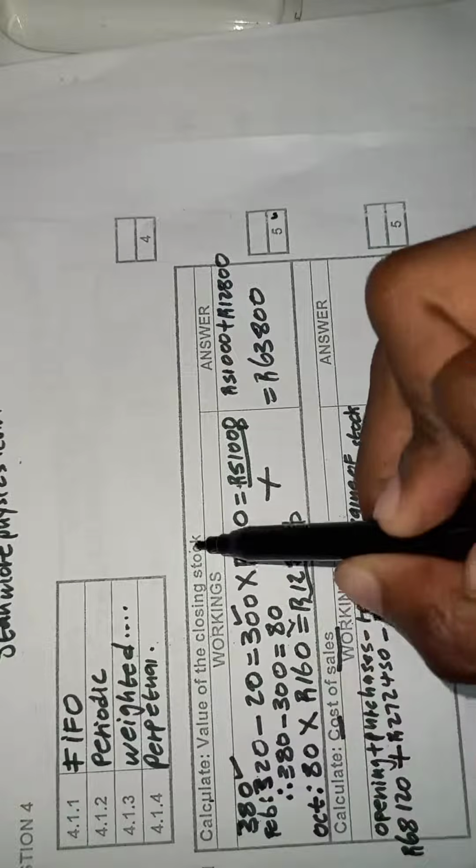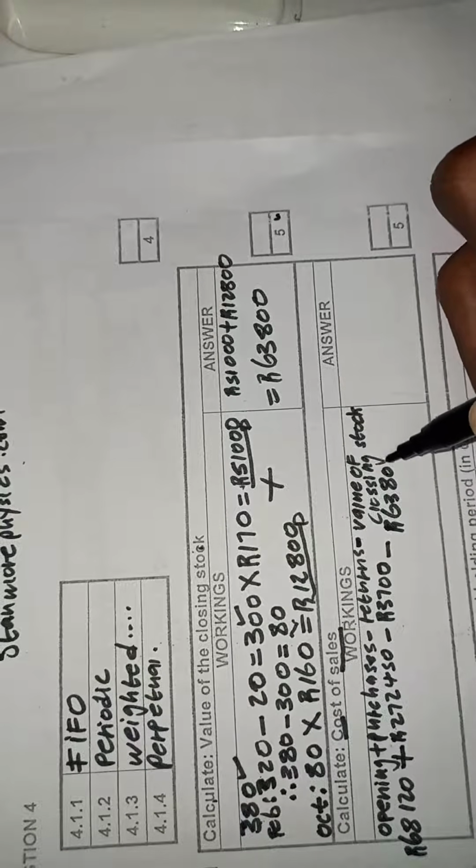This one you have calculated. They will not give you this one. You calculate it on your own. The value of closing stock we calculated in 4.2.1, where they said calculate the value of closing stock. We used the FIFO method. So the value of closing stock, we found out it's 63,800. That's the formula for cost of sales.